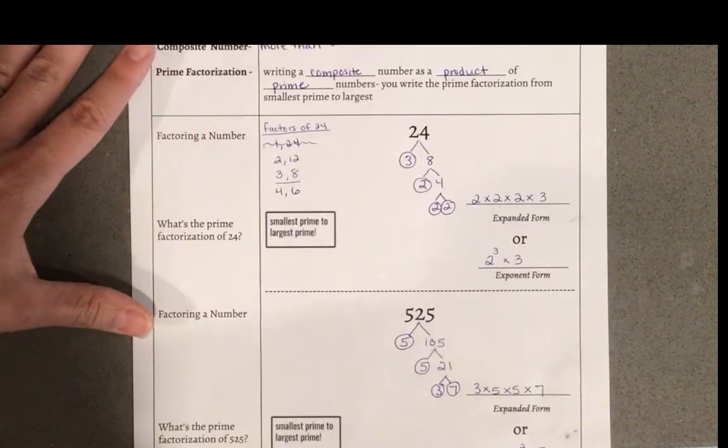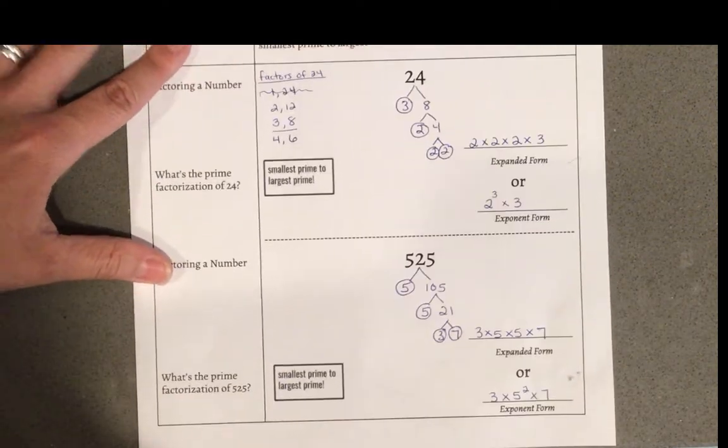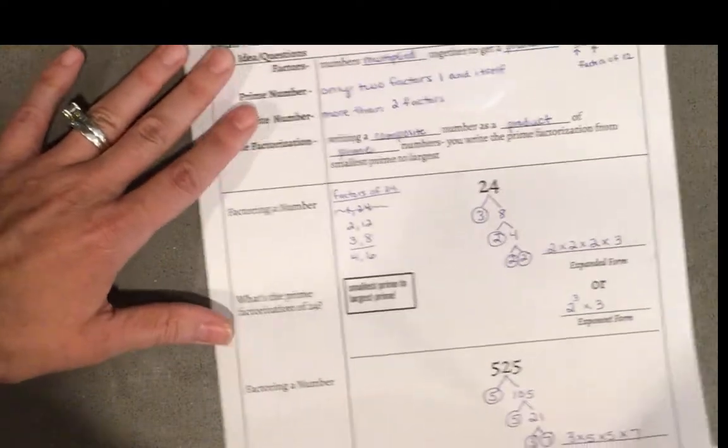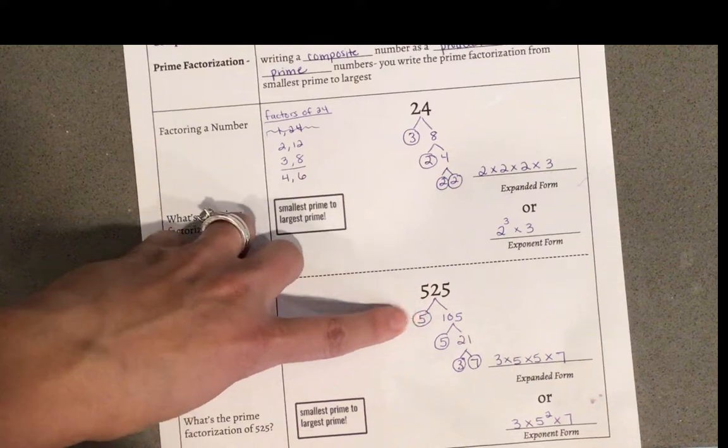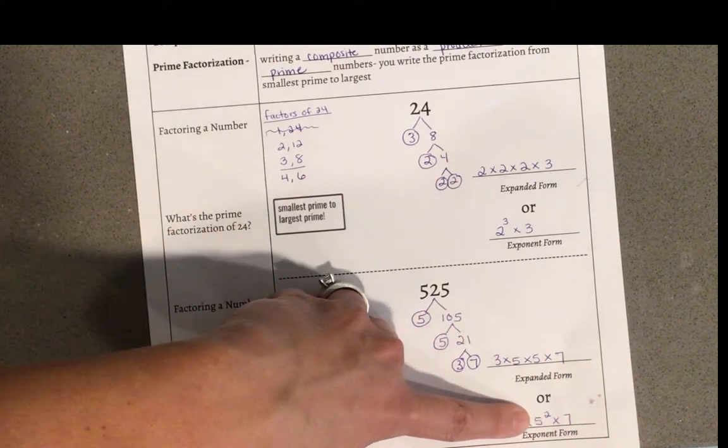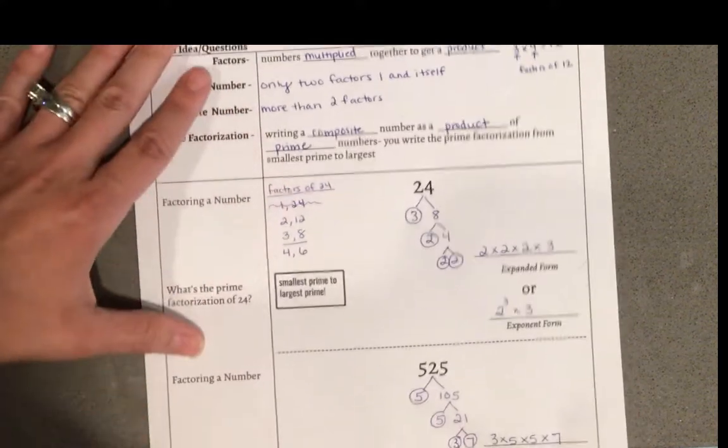Make sure your note sheet looks just like my note sheet. And if you have any questions, maybe jot them on the back so you remember, like, gosh, Miss Cleaver, how did you start this one? Or how did you get this? You can make sure to ask me tomorrow.